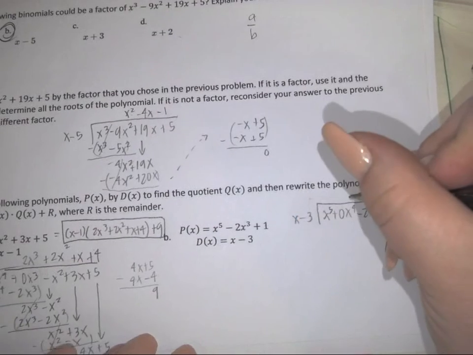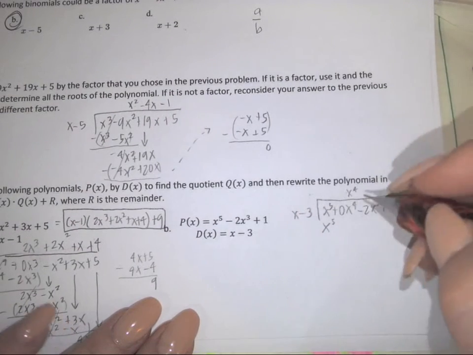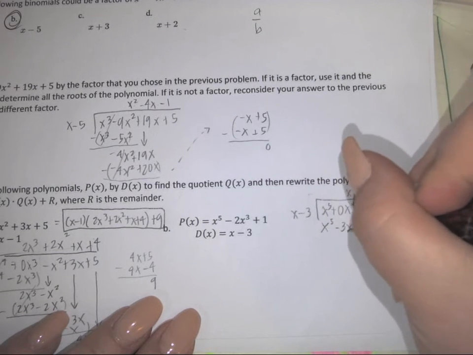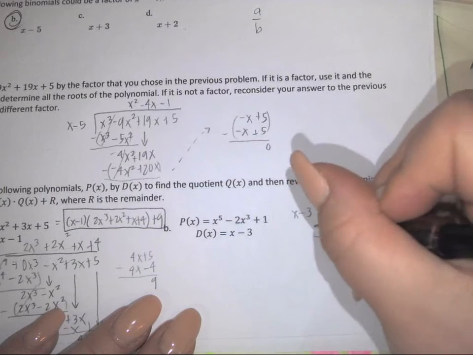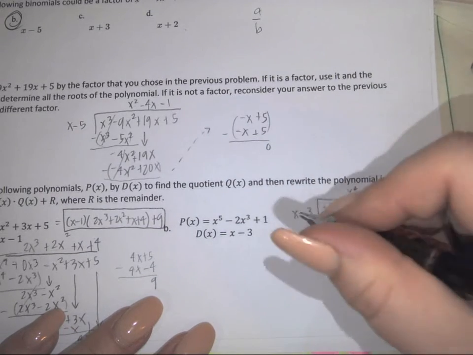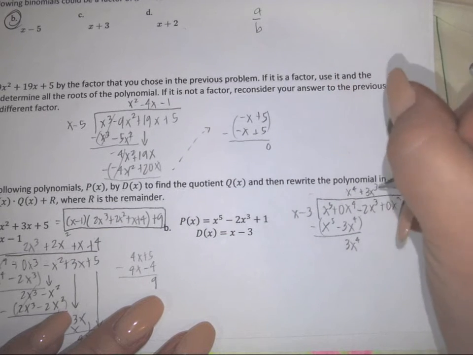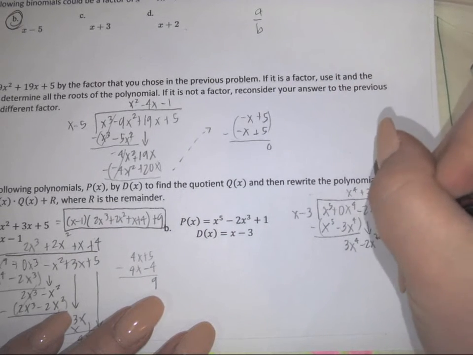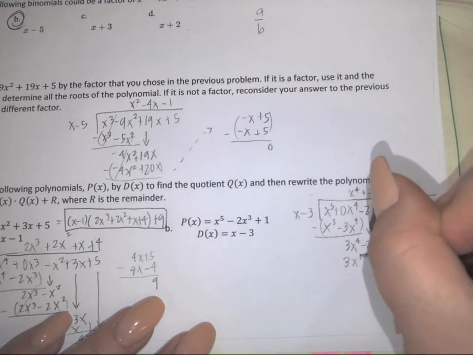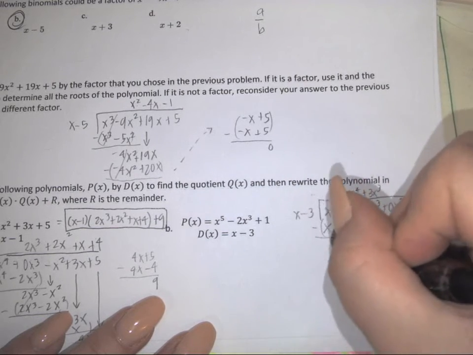Okay, x times x to the 4th is x to the 5th. And then x to the 4th times negative 3 is negative 3x to the 4th. You subtract them, and you get 3x to the 4th. Then x times 3x cubed gives you 3x to the 4th. 3x cubed times negative 3 is negative 9x cubed. Subtract them.